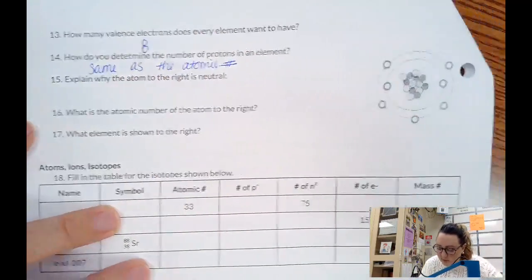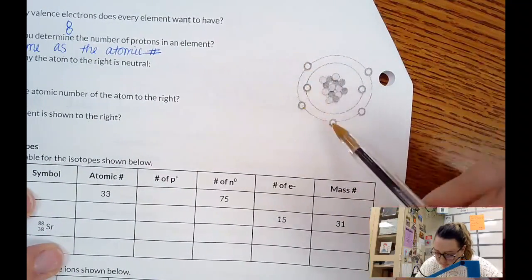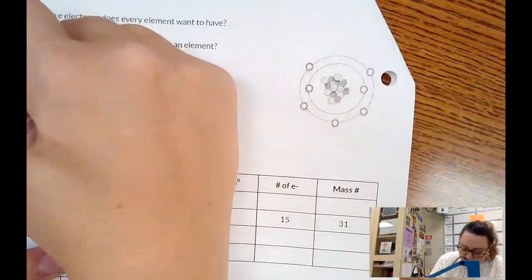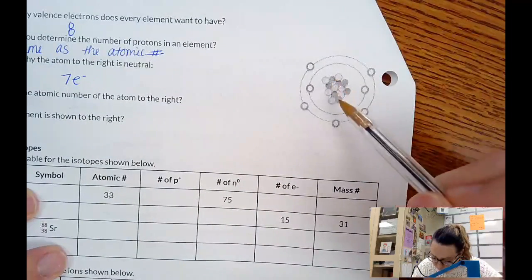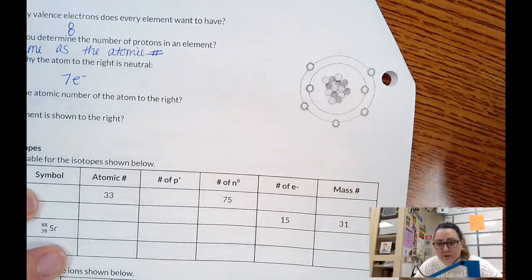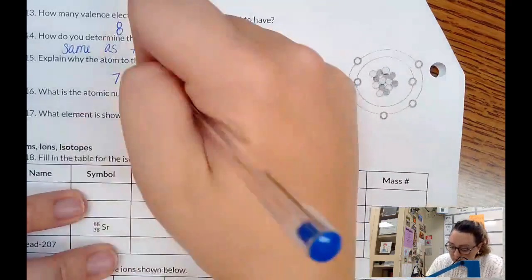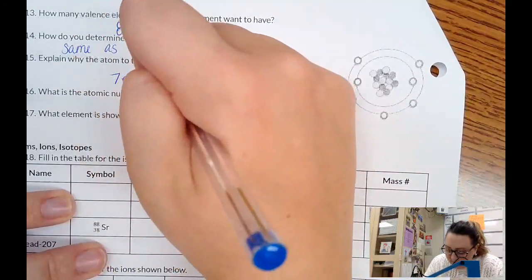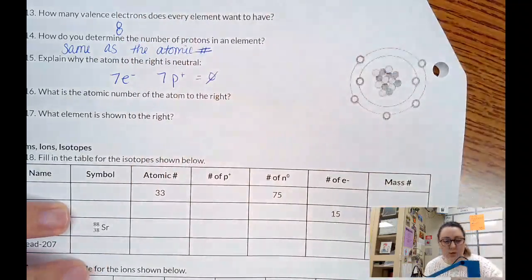Explain why the atom to the right is neutral. Well, 1, 2, 3, 4, 5, 6, 7. It's got 7 electrons. And then 1, 2, 3, 4, 5, 6, 7. It doesn't matter if you don't know which color is protons or neutrons. There's 7 of each. So if you've got 7 negatives and 7 positives, that is neutral.